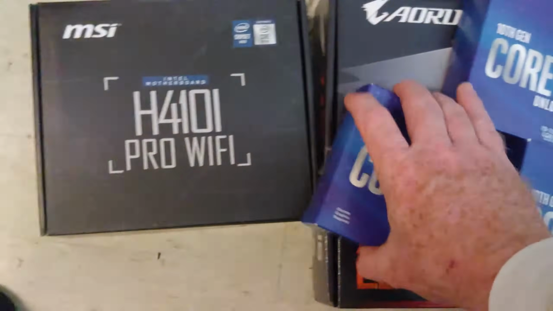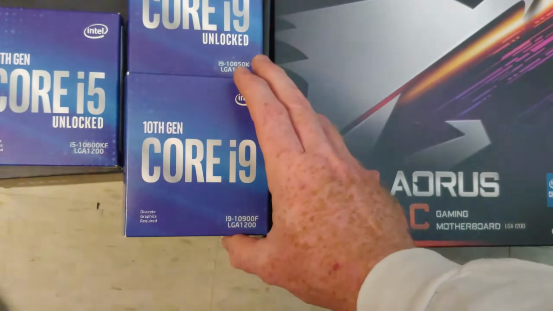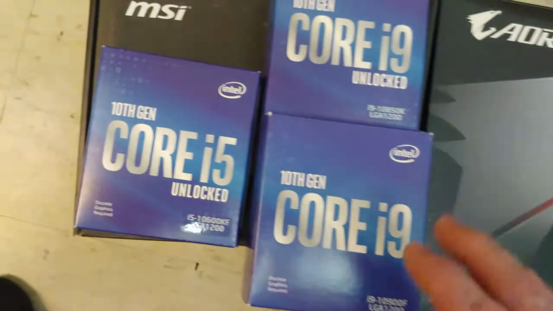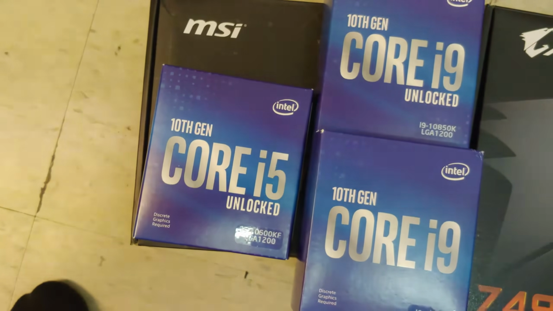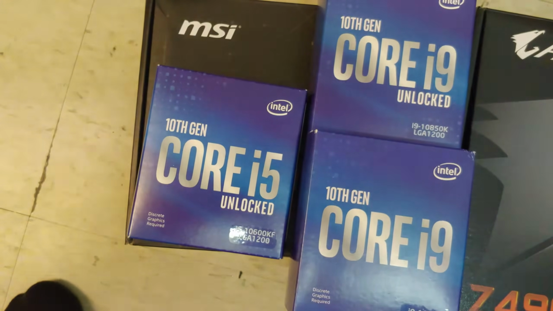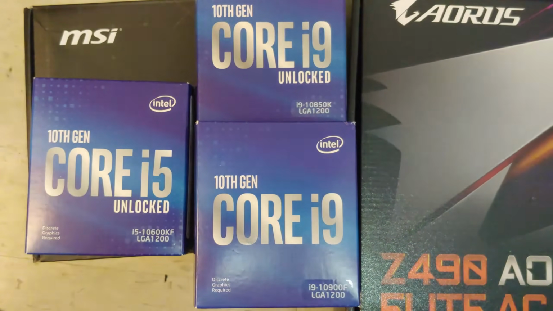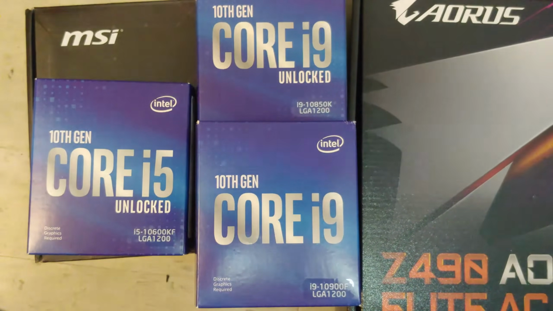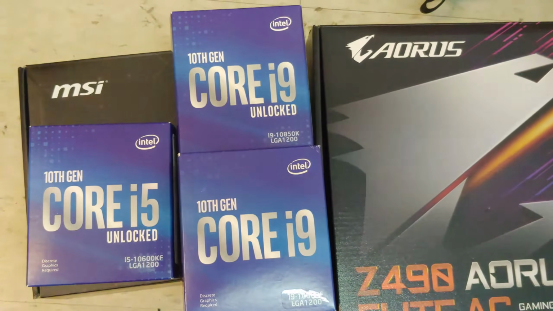You take these guys over here, and it is another story. i5 and below, the max RAM speed is 2666. i7 and above, the max RAM speed is 2933 megahertz. Okay, so why does that matter, folks?